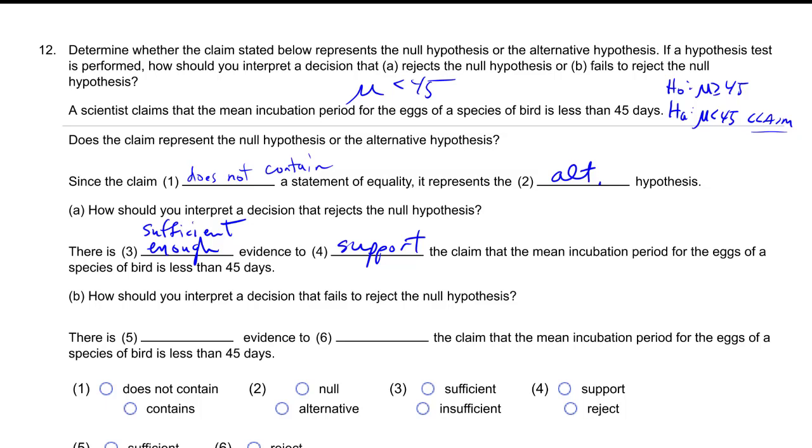How should you interpret a decision that fails to reject the null hypothesis? Again, we're still in support, but because I wasn't able to get there, there is insufficient, not enough, evidence to support.